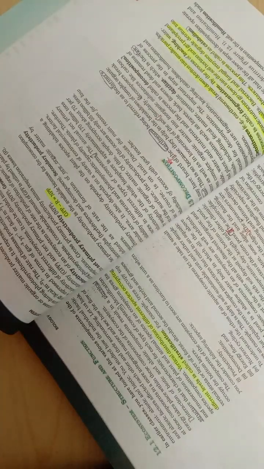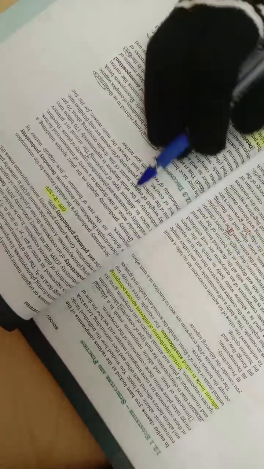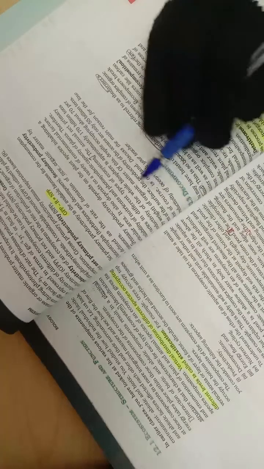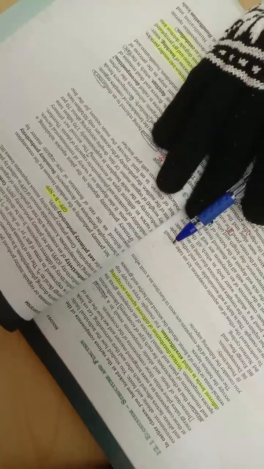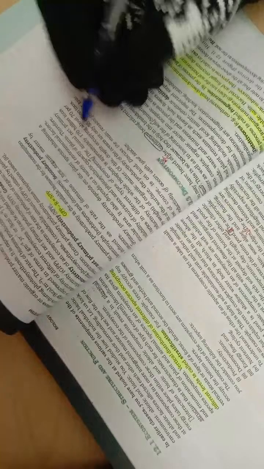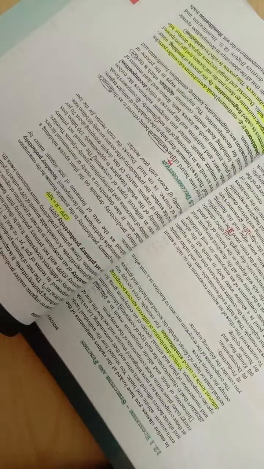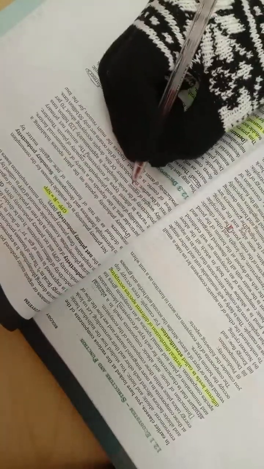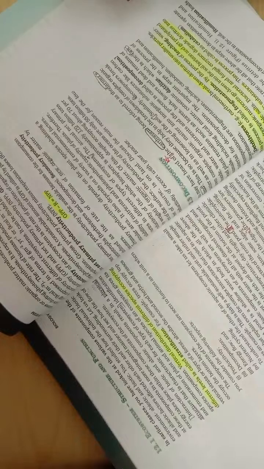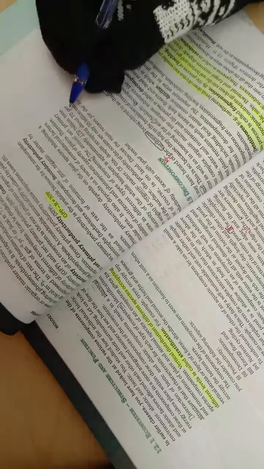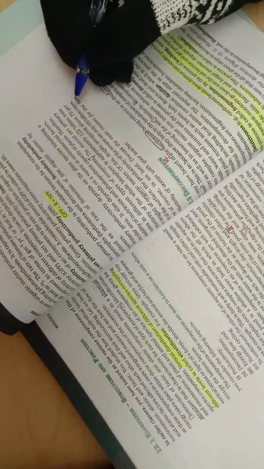The annual net primary productivity of the whole biosphere is approximately 170 billion tons of organic matter. Of this, despite occupying 70% of the surface, the productivity of the ocean is only 55 billion tons. The rest, of course, is on land.